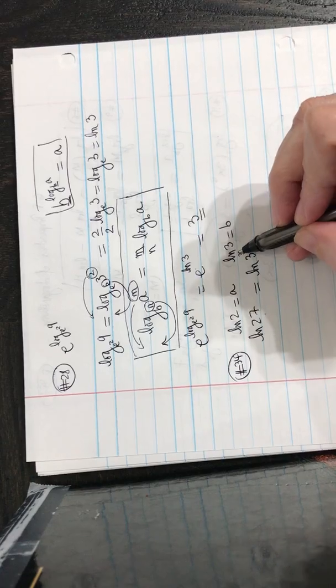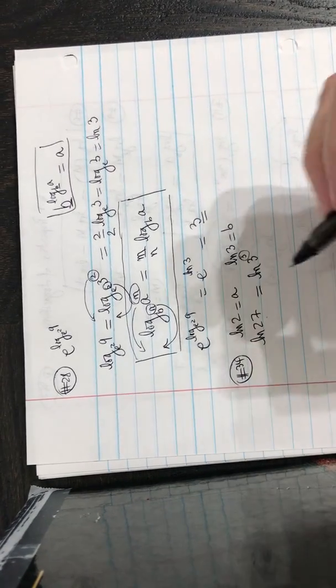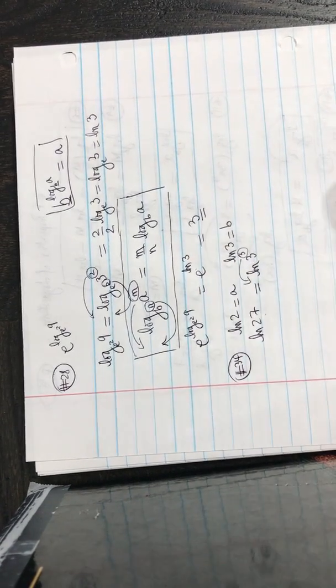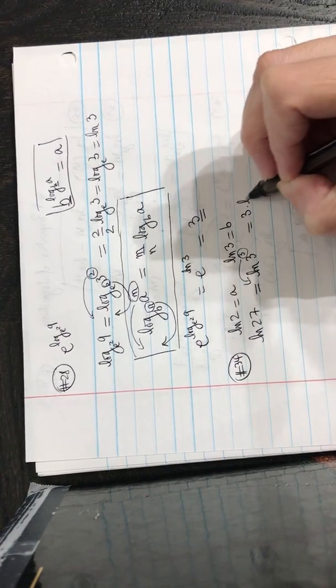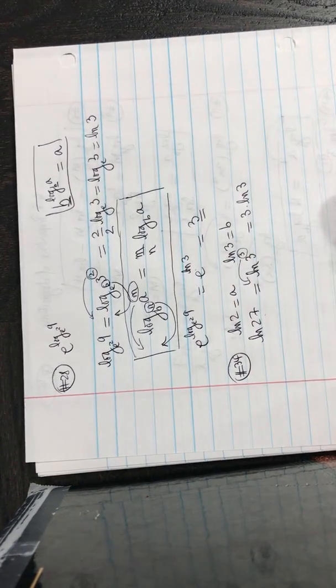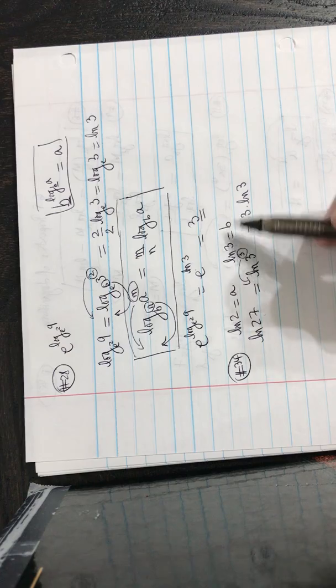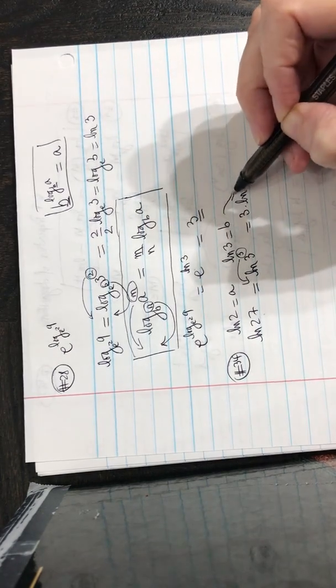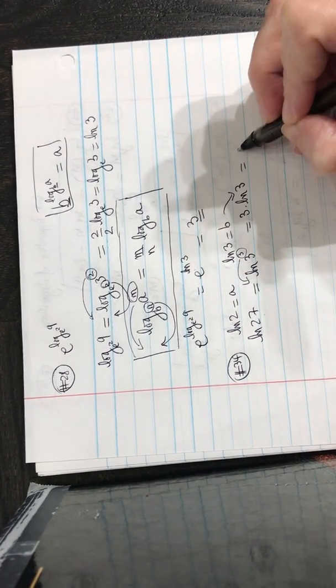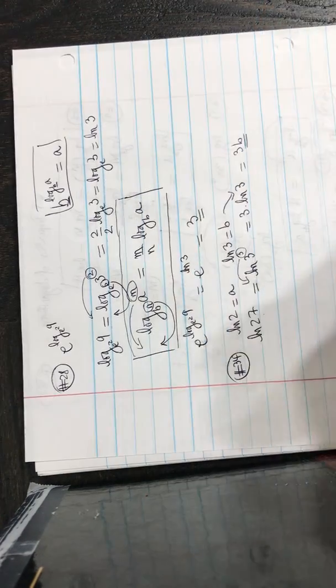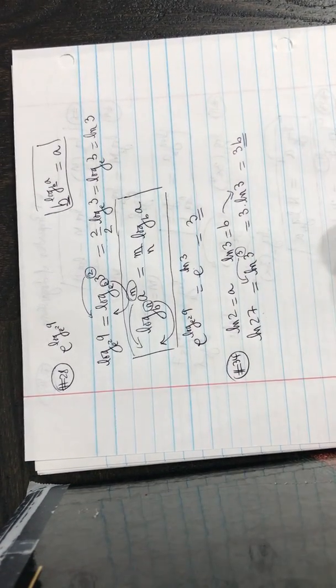And now we can take this 3, the exponent, and move it in front of the logarithm. So now I have 3 times natural log of 3. But at the same time, we know that the natural log of 3 is equal to b. So actually our answer is going to be 3b. So we have an answer in terms of b.